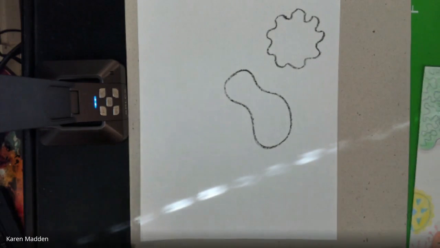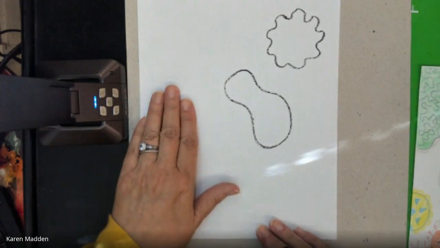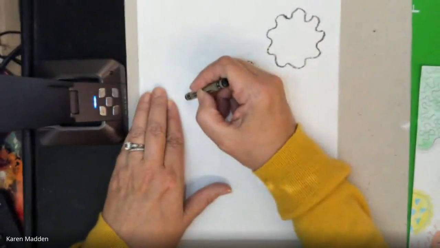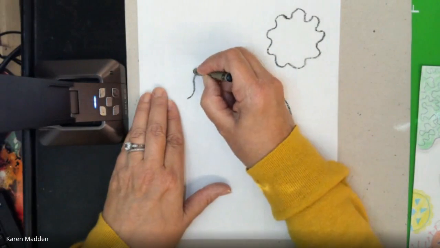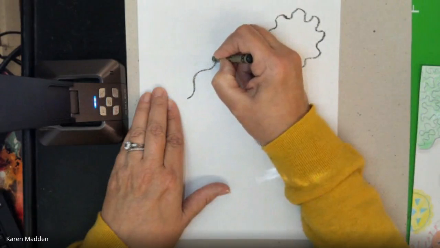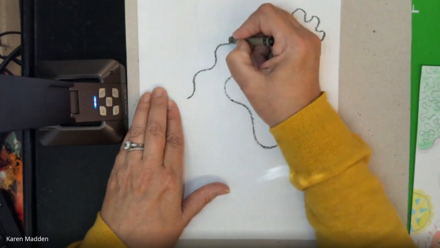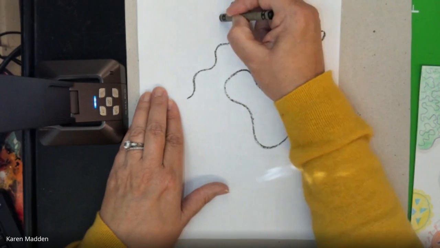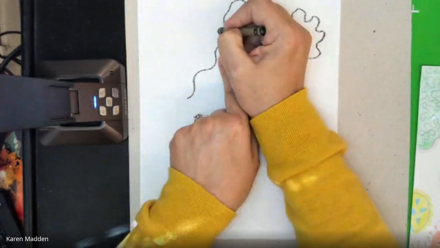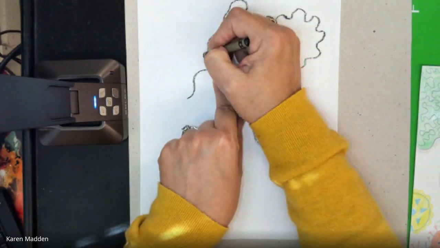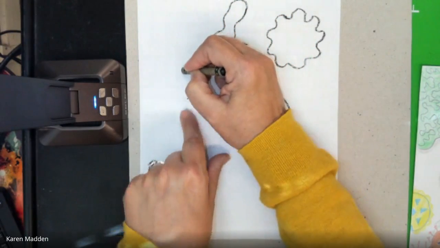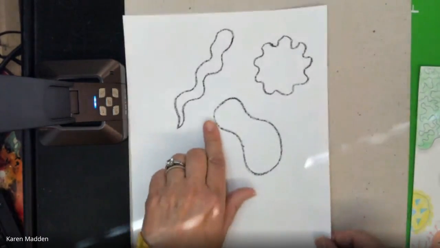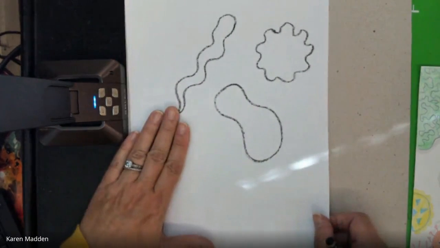Good job. All right, let's make one that looks kind of like a little worm. I think I'm going to do him maybe over here. So I'm going to make a wavy line. Remember, we practiced those wavy lines in lesson 2. And then I'm going to turn around and go back, and I'm going to kind of do what I did right here. I'm going to go out. Now I need to go down, back out, and then I'm going to kind of come to a point at the end. So that one kind of looks a little bit like a snake, right? So these are some of our germs.